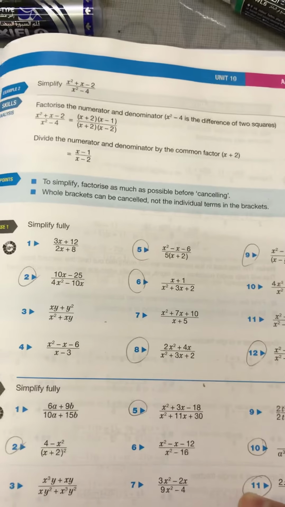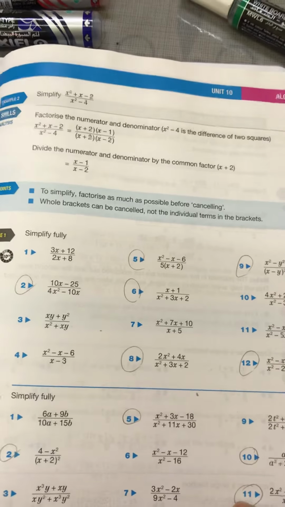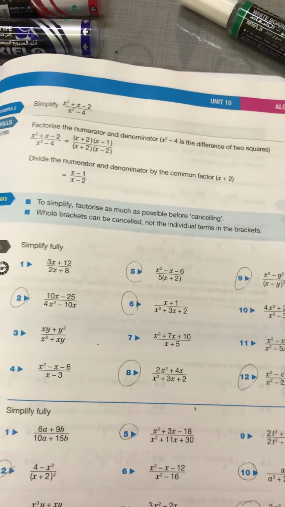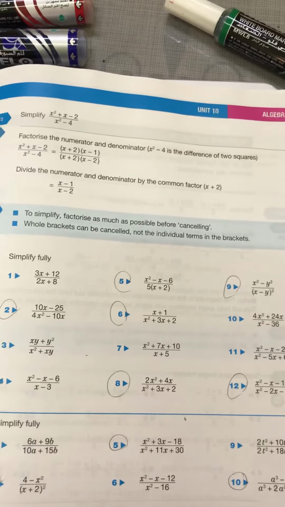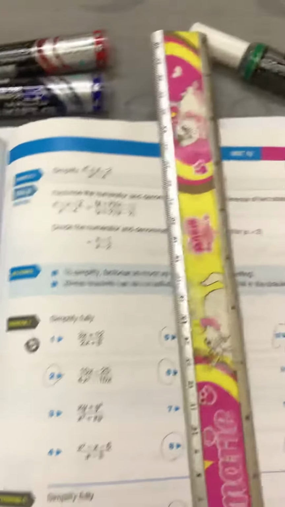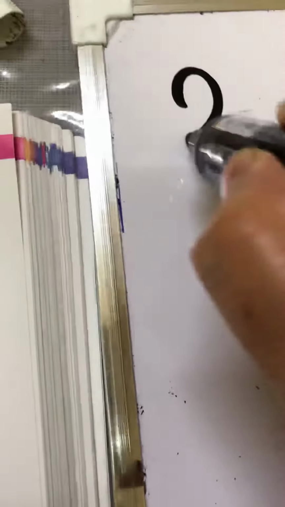Open your book and sign number 2, 5, 6, 8, 9, and 12. Okay, let's start to solve number 2.